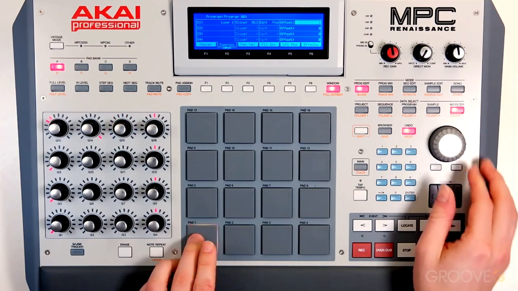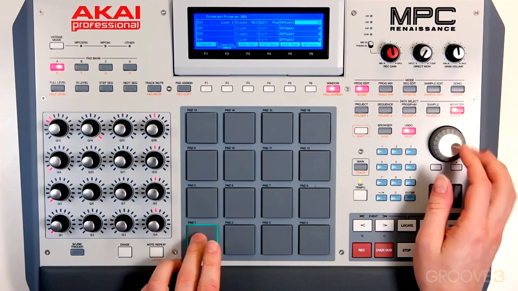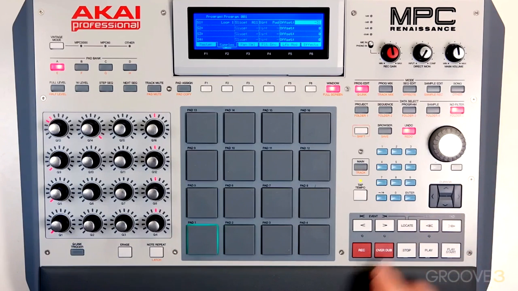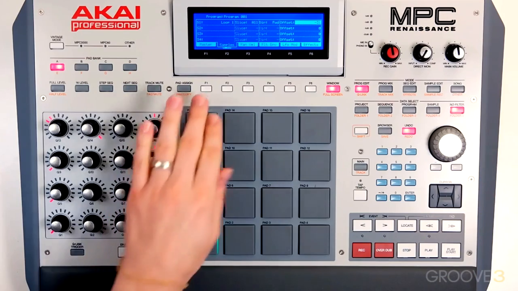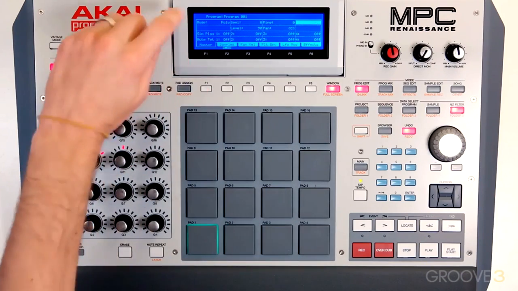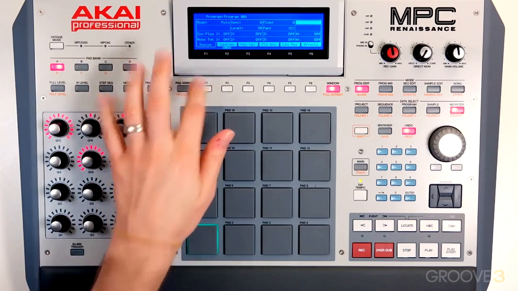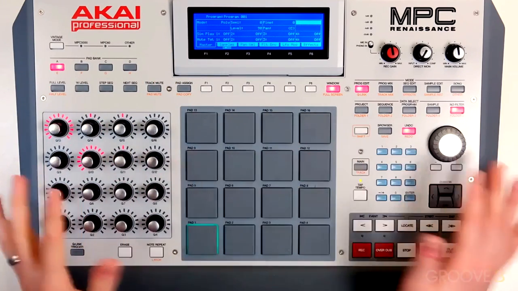So what that's doing is by moving it back in time, we're chopping off some of the sample, and by moving it later in time, we're delaying the playback. We also have the option to change the level and the pan right from the Master tab. So that is the hardware.